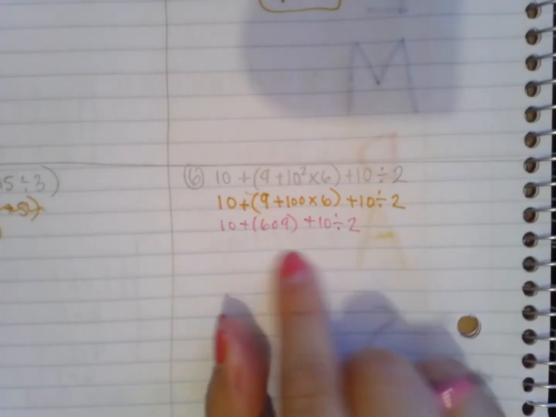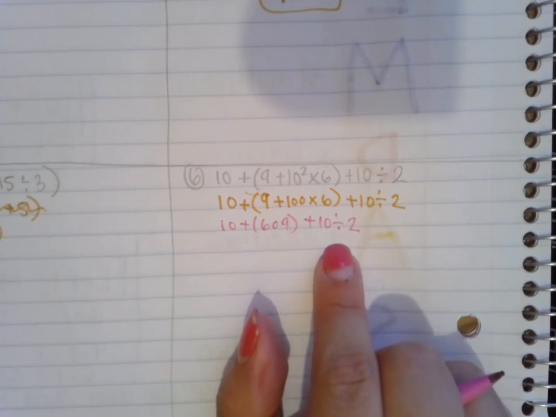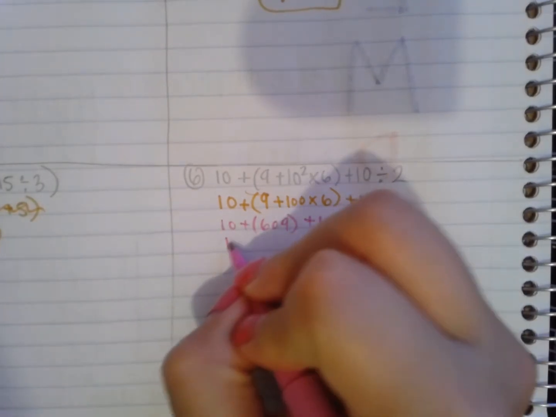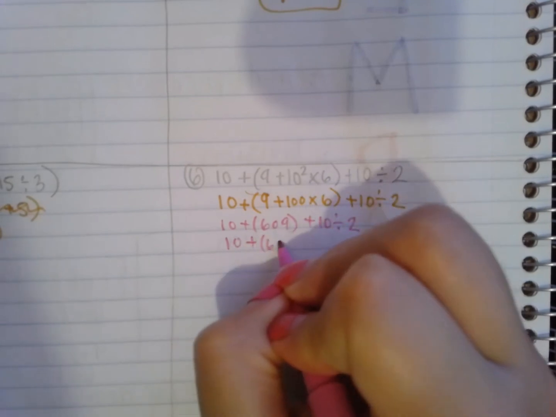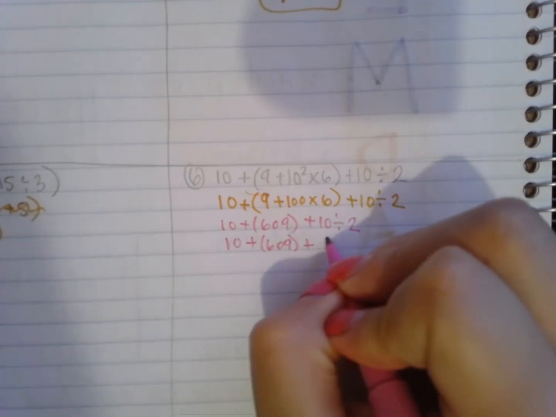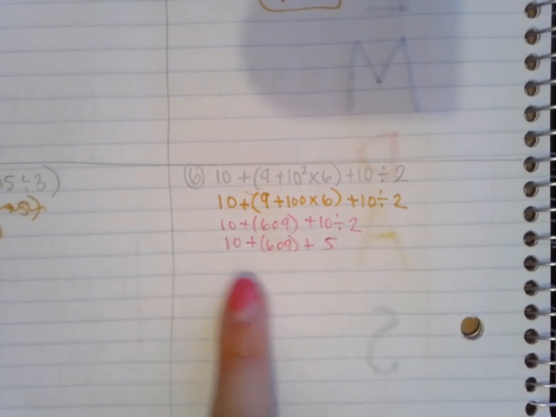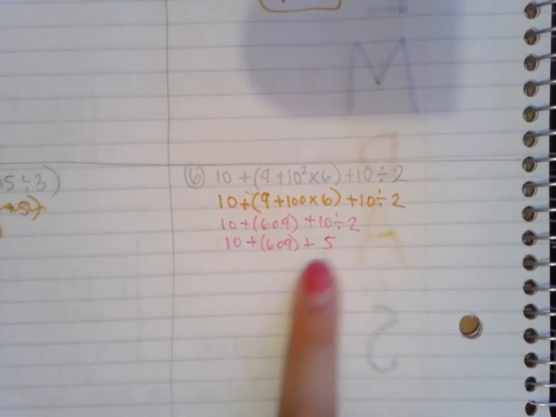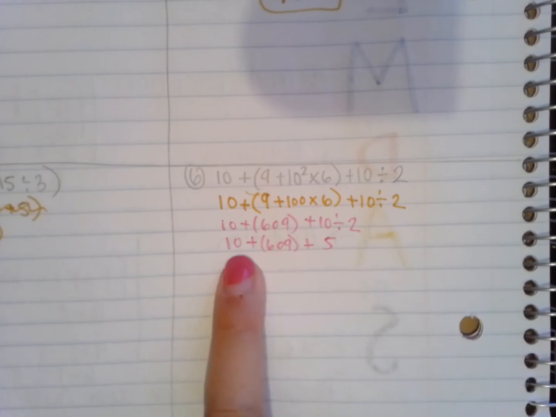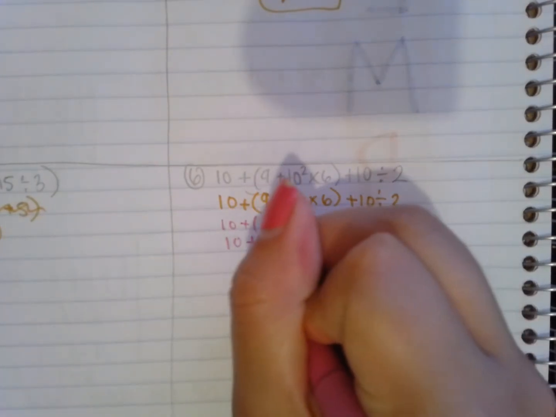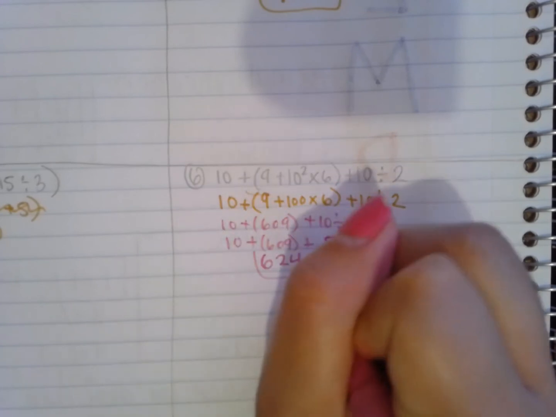Cool. So now the biggest operation I have is 10 divided by 2. So 10 divided by 2 is just 5. 10 plus 609 plus 5. So now I'm just going to go from left to right in addition. 609 plus 10 just gives me 619. Plus 5 will give me a total of 624. And that is it.